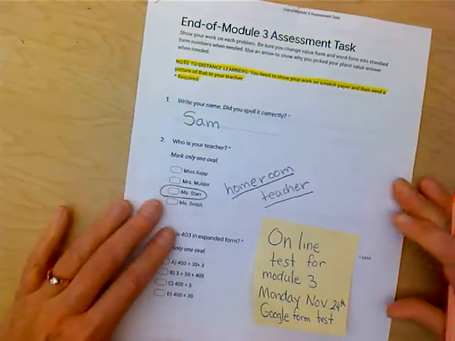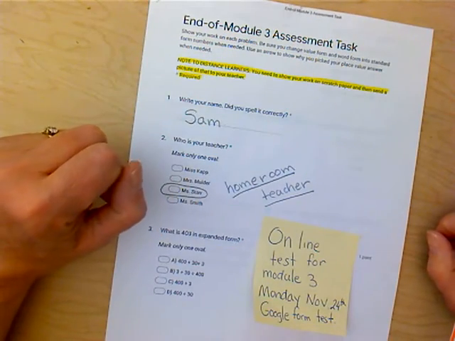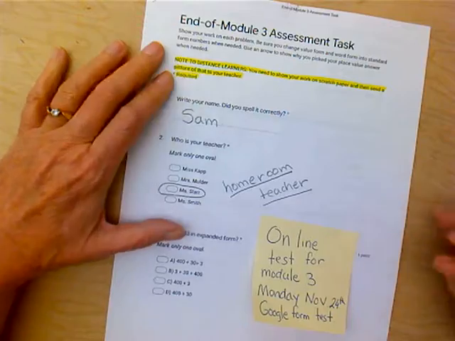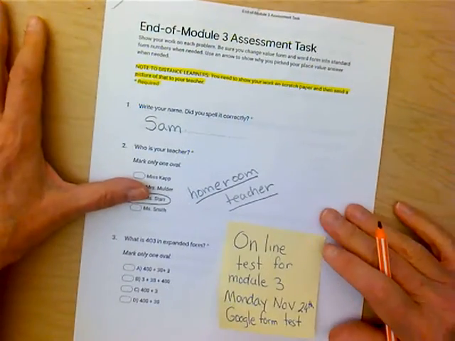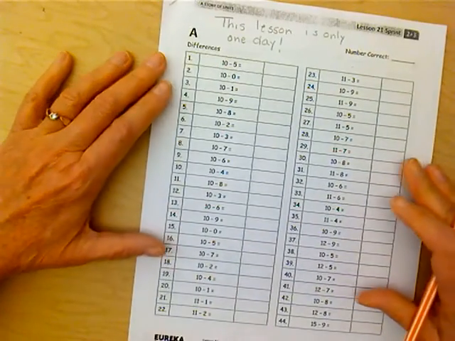So we're finishing up Module 3 today, and we'll be taking the assessment for Module 3 as well once we get finished with the lesson. All right, so let's get back to our lesson for today.